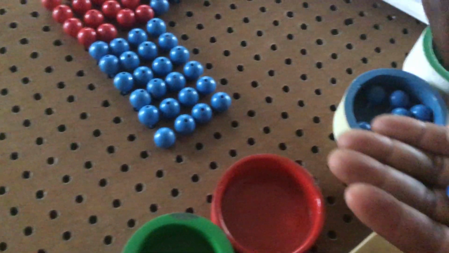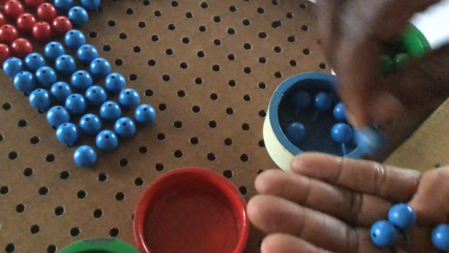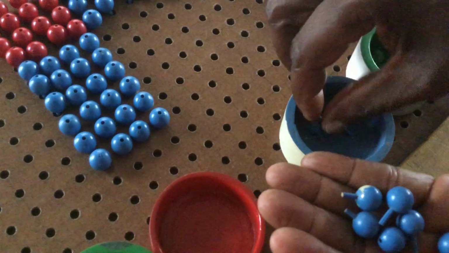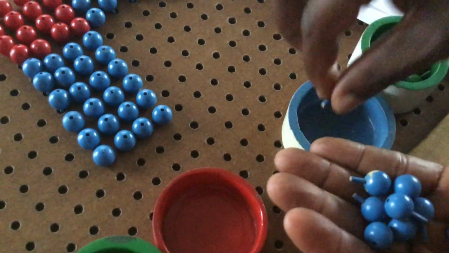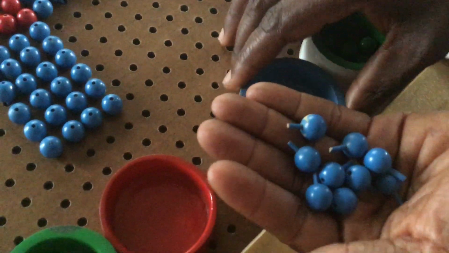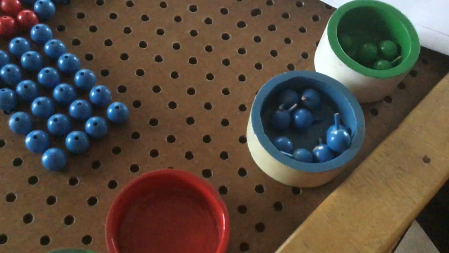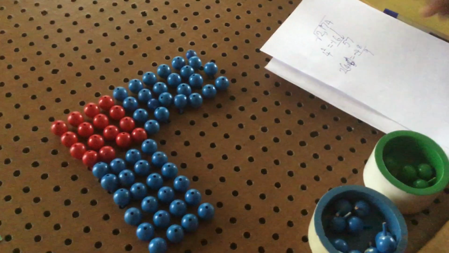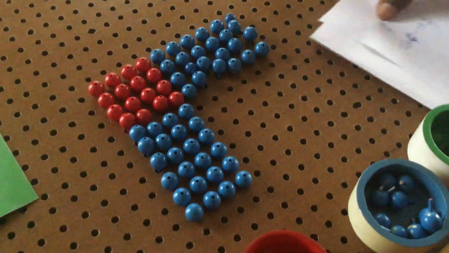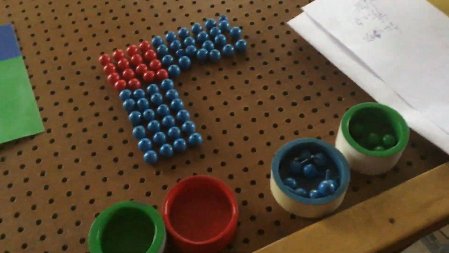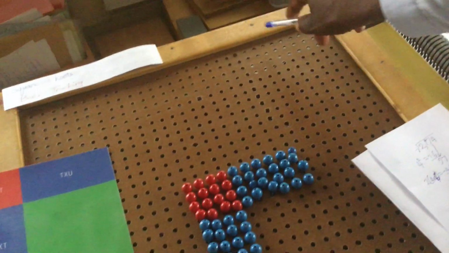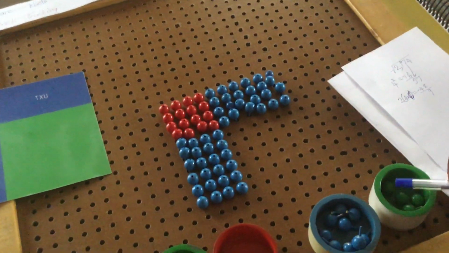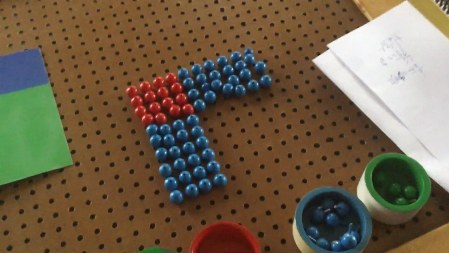1, 2, 3, 4, 5, 6, 7, 8, 9. So we actually have 9 left in our 10th cup. So we have 9 tenths left, and I've already brought down the units. I brought down the units from the top down here. I need to do the same thing on my paper now.